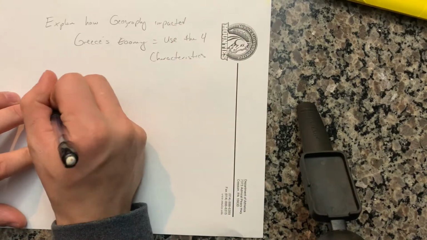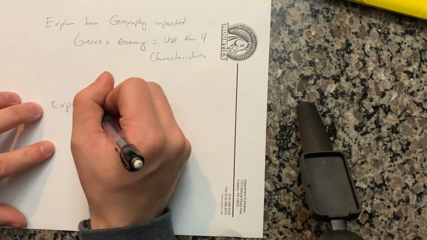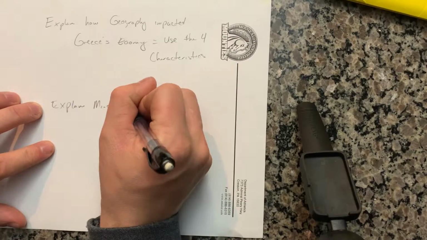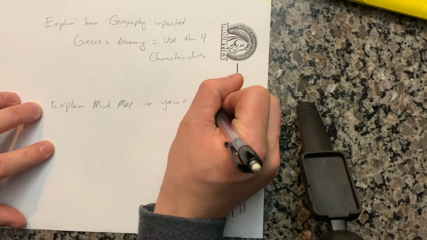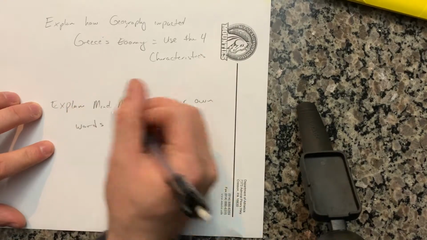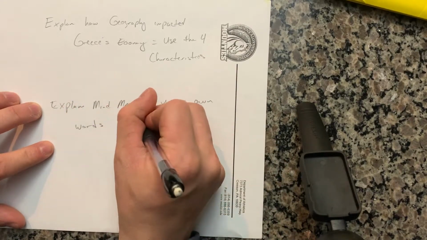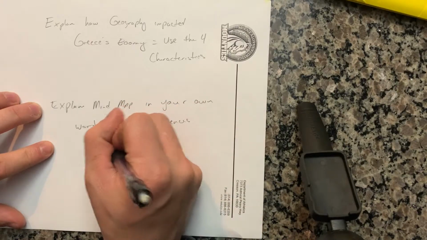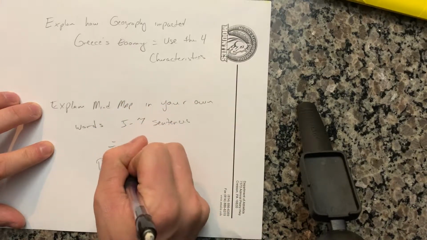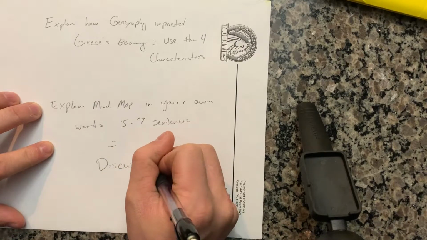The second thing is I want you to explain this mind map in your own words. So try your best with that. 5 to 7 sentences. And this will be used for our discussion come next class period.